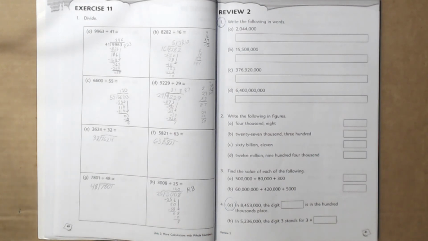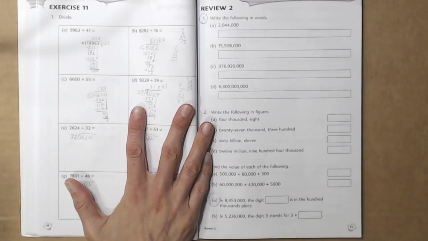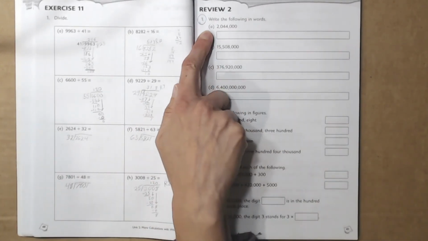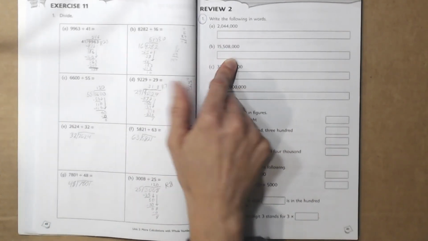I know there was a lot on this review and there were some challenging questions, so I just want to give you some tips on what to study and make sure you know for the test. I'm going to go over problems that I think you are likely to see on the test. You're likely to see something like number 1, where you have to write out a number in words.